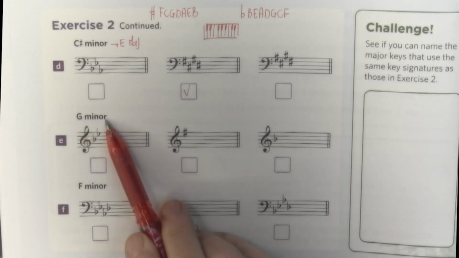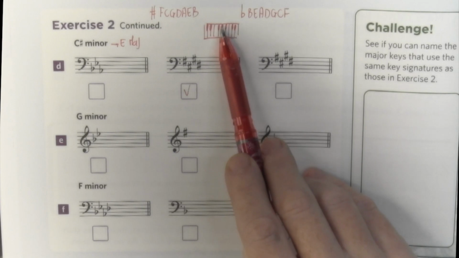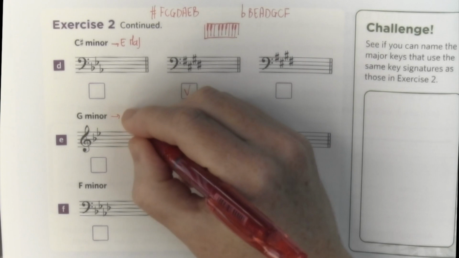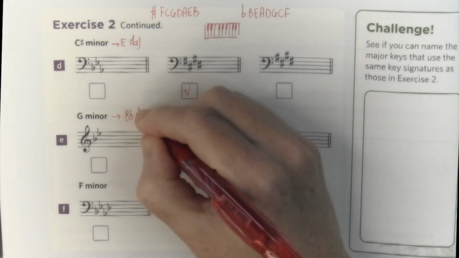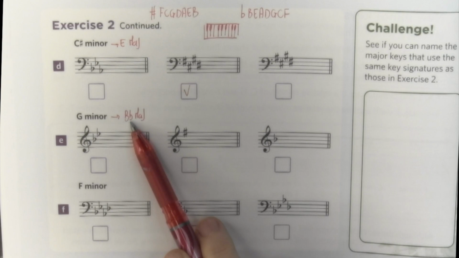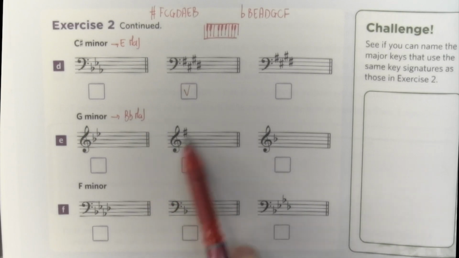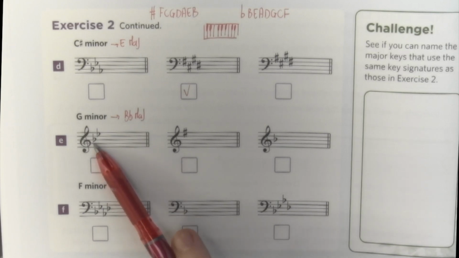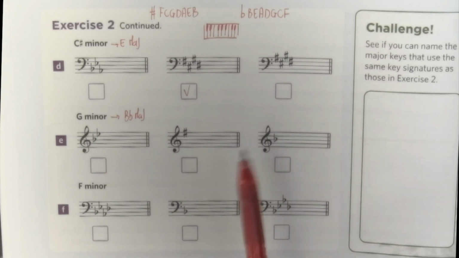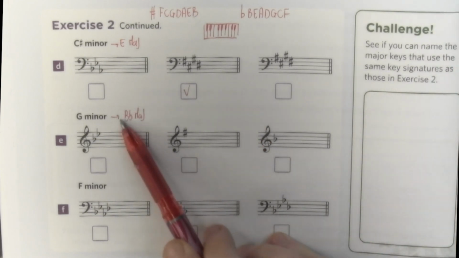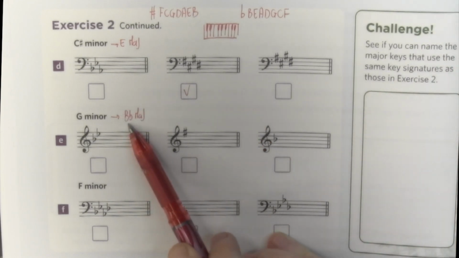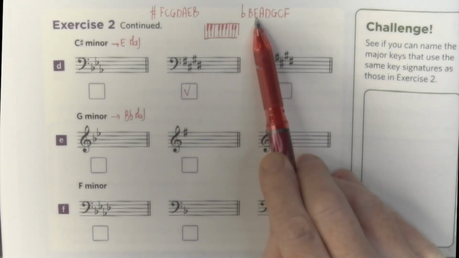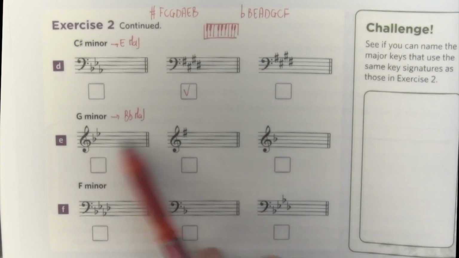G minor is the relative minor of 1, 2, 3, B flat major. Now, we just have flats. We can't have sharps, so we can exclude this option. Now the question is, do we have 2 or 1 flats? Let's see. B flat major, we know that B flat is the penultimate flat of our key signature. So B and we have E. We have 2, so this is the correct one.